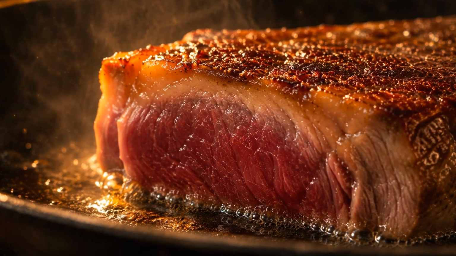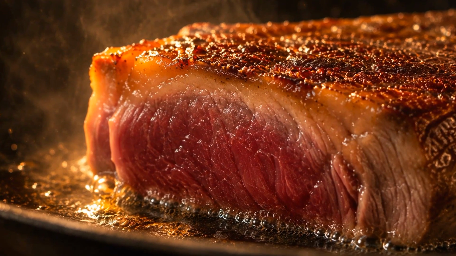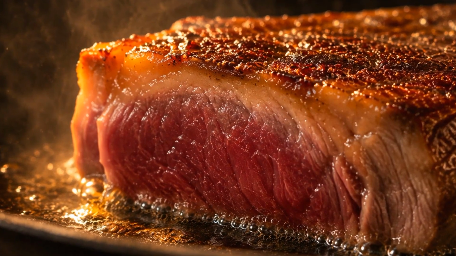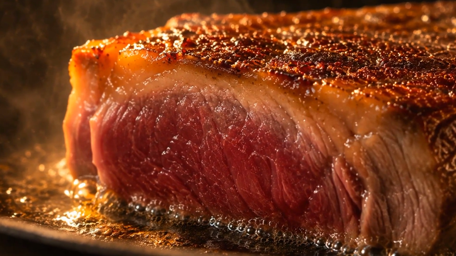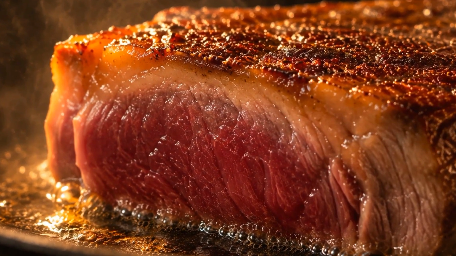Picture a thick steak going into a hot pan. The surface reacts in seconds, it browns, it chars. The center barely notices for the better part of an hour. Same piece of meat, two completely different clocks. A fast surface and a slow core. Hold onto that, it's the whole story.